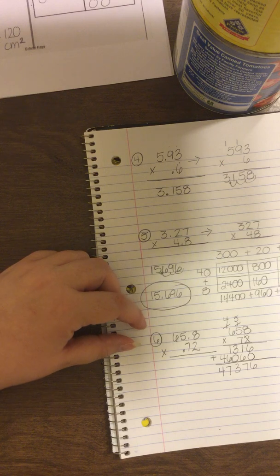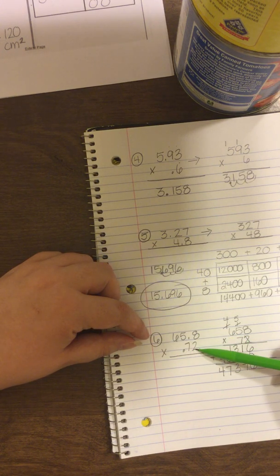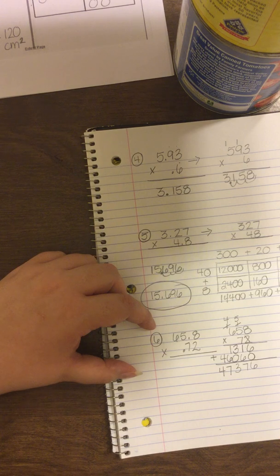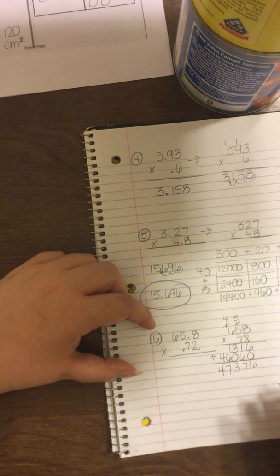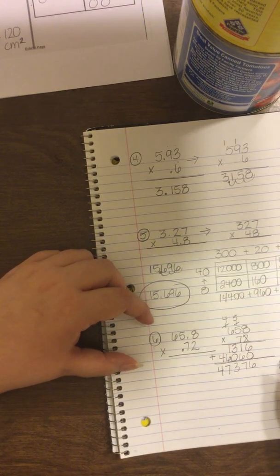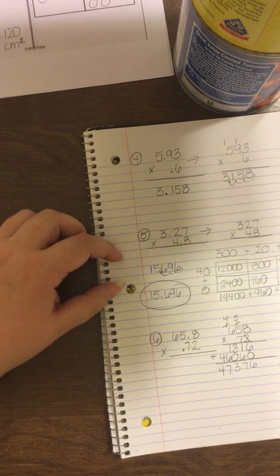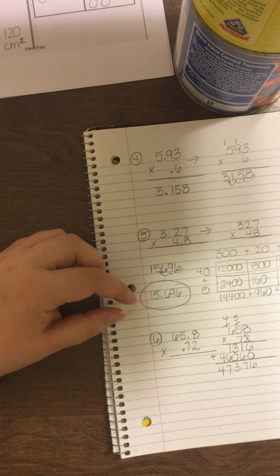But now I have to place my decimal. So you count the number of spaces or digits behind the decimal in both your factors. So 1, 2, 3. So that means I need to move my decimal over to the left 1, 2, 3 spaces. So the answer to number 6 is 47 and 376 thousandths. And that is multiplying decimals.